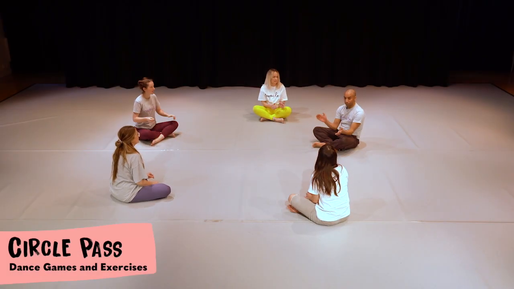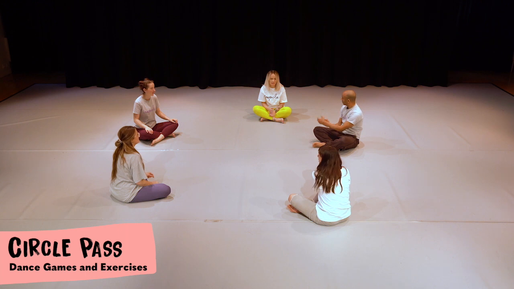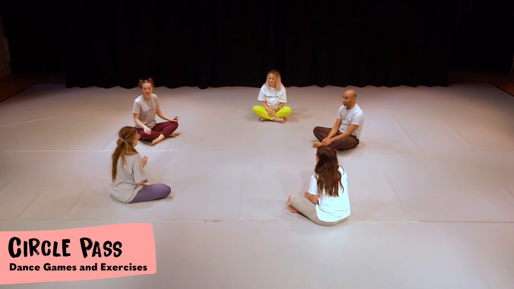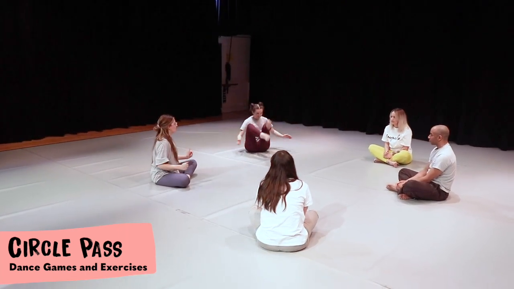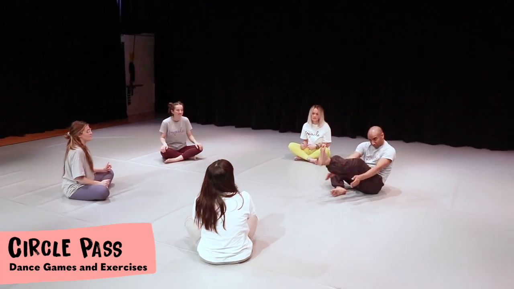Circle pass. In a circle, pass a move around. You can either send it round once, twice, or reverse it. Use that same move and change it up a bit.